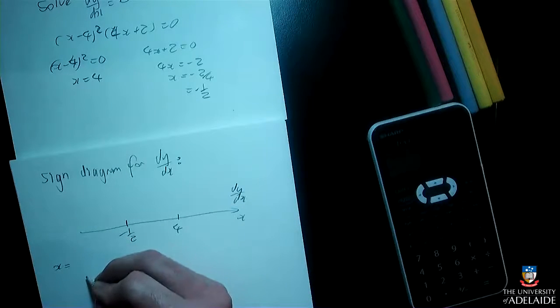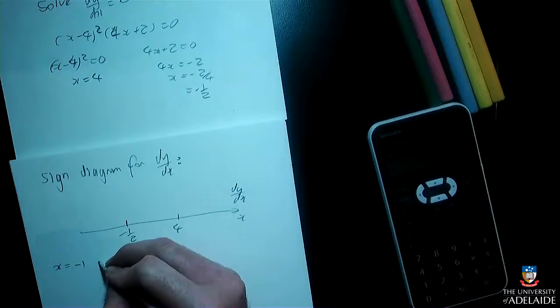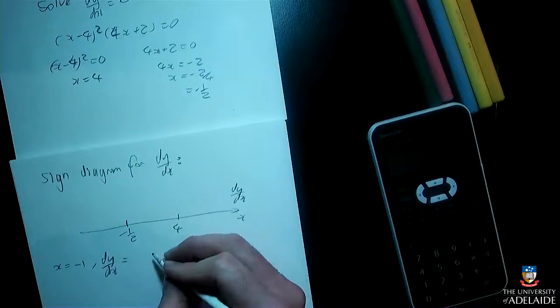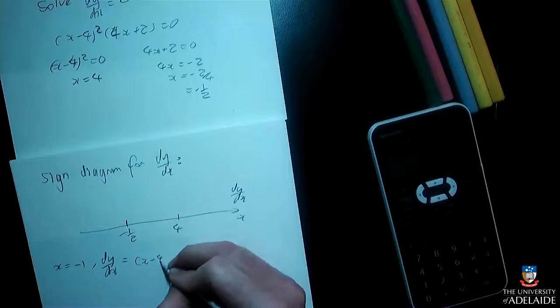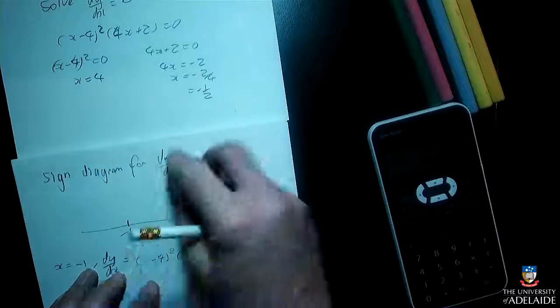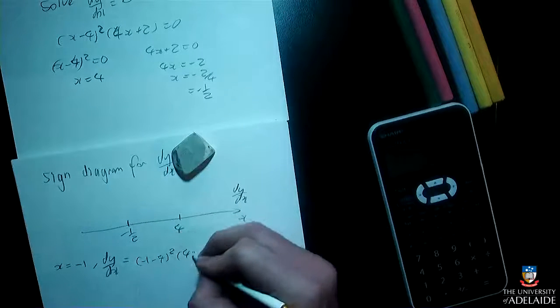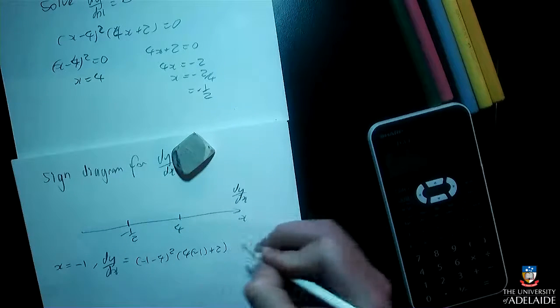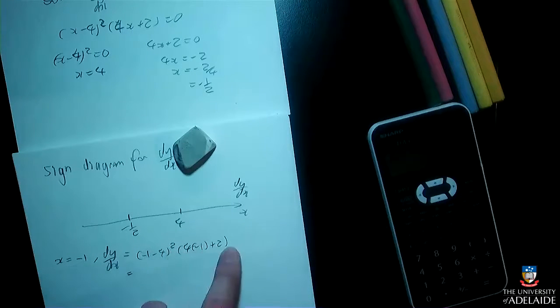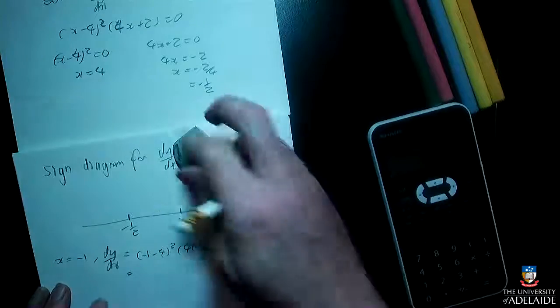So something less than minus a half would be minus 1. And at that point, dy on dx would be, what was the formula for it? (x minus 4) squared (4x plus 2). So this is minus 1, 4 times minus 1 plus 2. Okay, so that's squared, so it's positive. Minus 4 plus 2 is negative, so that's going to be negative.